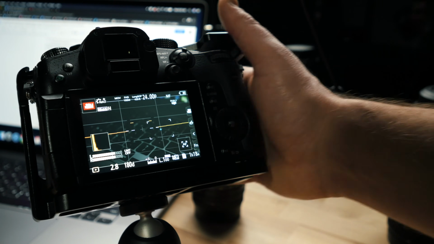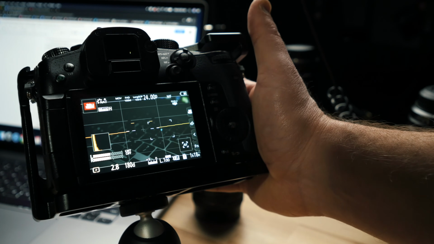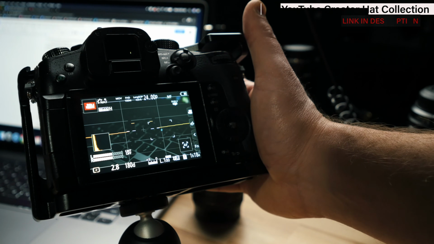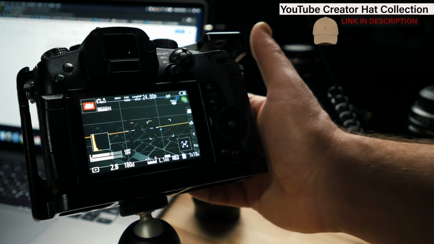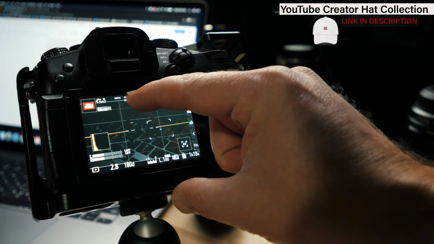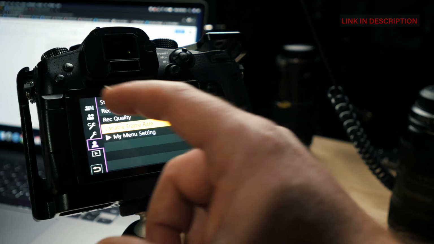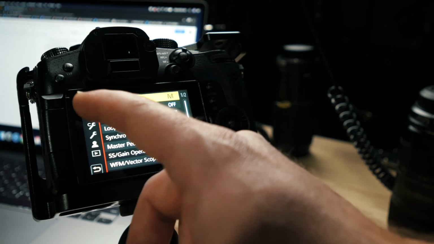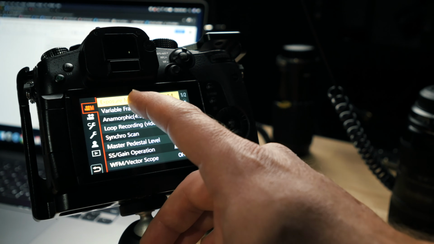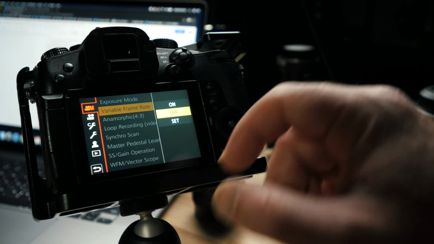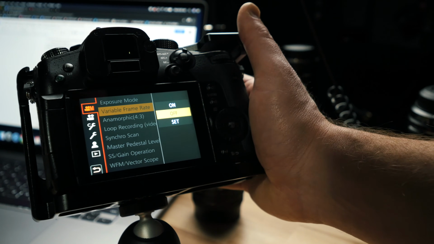So where do you find the variable frame rate option on the GH5? First, you're gonna need to make sure your GH5 is either in 4K 8-bit or full HD 8-bit. And from there, go to the menu and go to the first menu option, and under the first page you'll find variable frame rate.